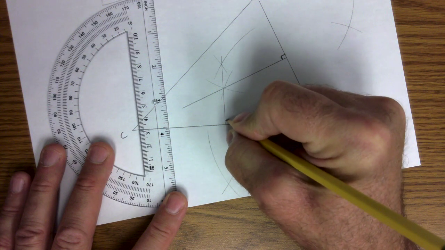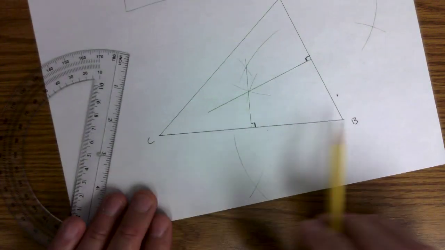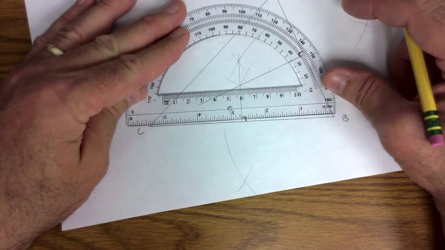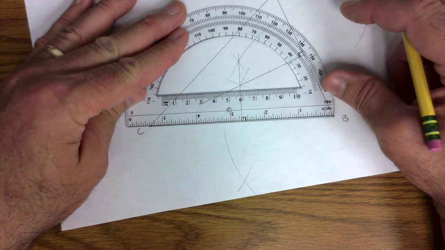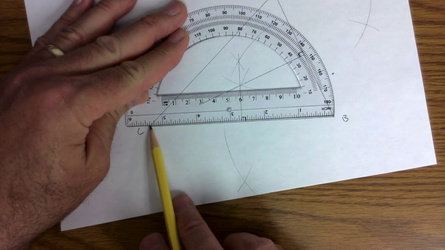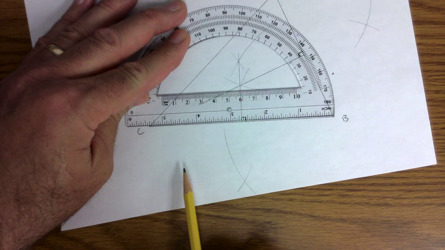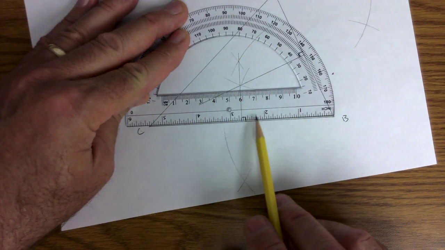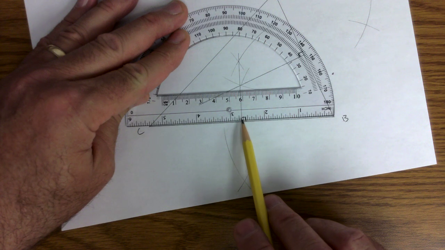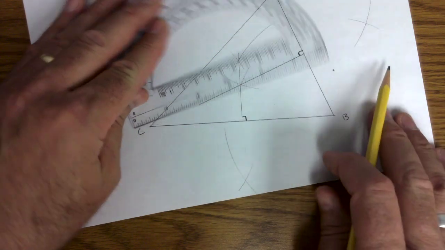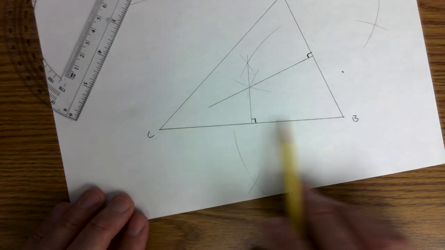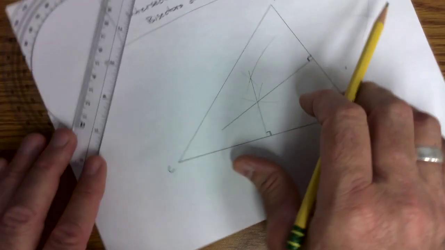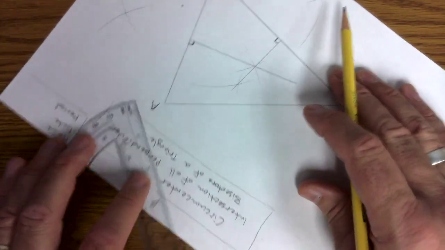This is perpendicular. The distance between B and C has been split exactly in half. So if I were to measure BC, it looks like it's 5 3/8. So half of 5 3/8 is 2.5 plus 3/16. Oh my gosh. So here's 2.5 and 1, 2, 3/16 right there. So that's that. That's the perpendicular bisector of BC. This is the perpendicular bisector of AB. And now we're going to do the same thing with AC or CA, depends on how you look at it.